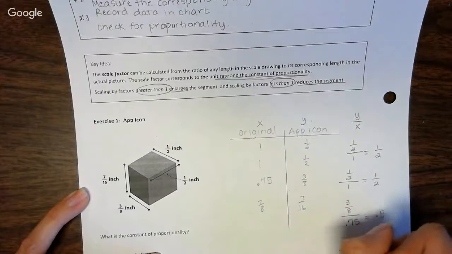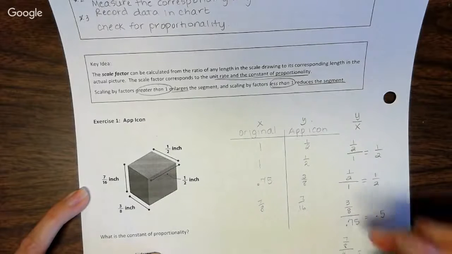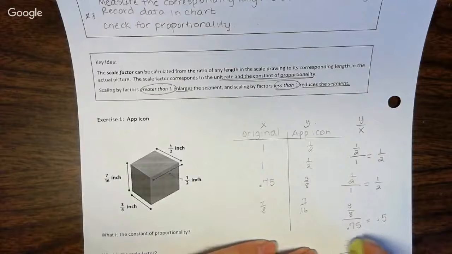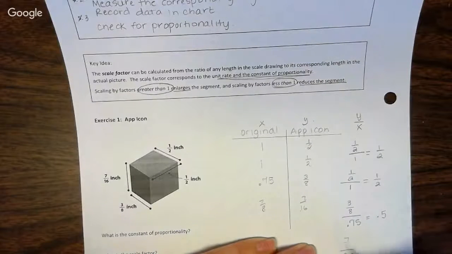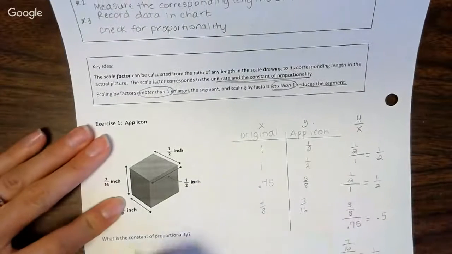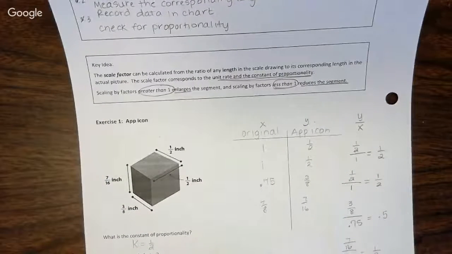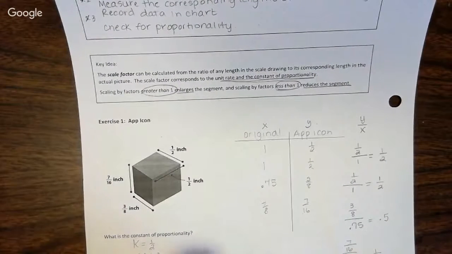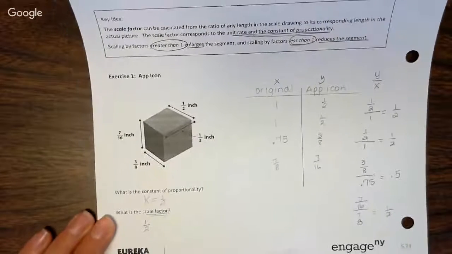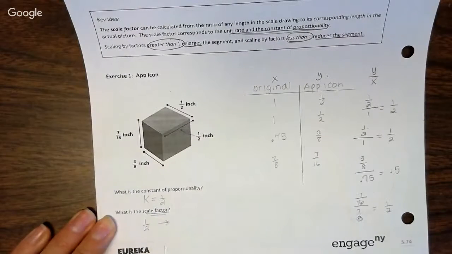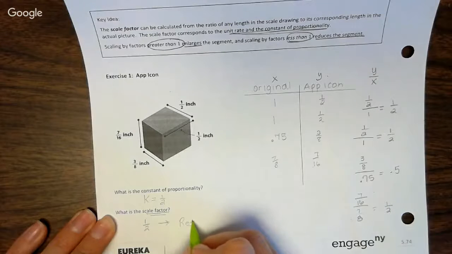And 7/8 divided by 7/16. Oh, I did that backwards. It should be 7/16 divided by 7/8. Y goes on top, X goes on the bottom. So 7/16 divided by 7/8 is 1/2. So the constant of proportionality is 1/2. So what is the scale factor? The scale factor is 1/2 as well, because that's what the constant of proportionality is. And because it's 1/2, that means it's becoming half the size, which is a reduction.